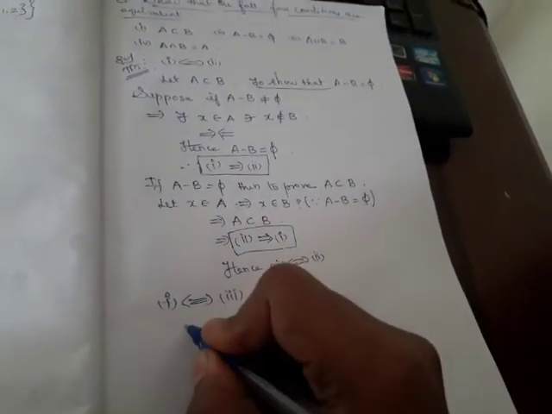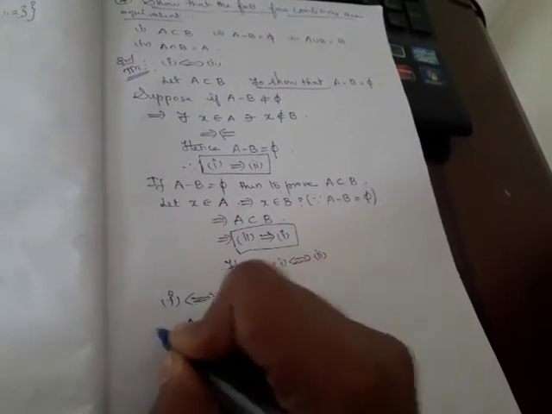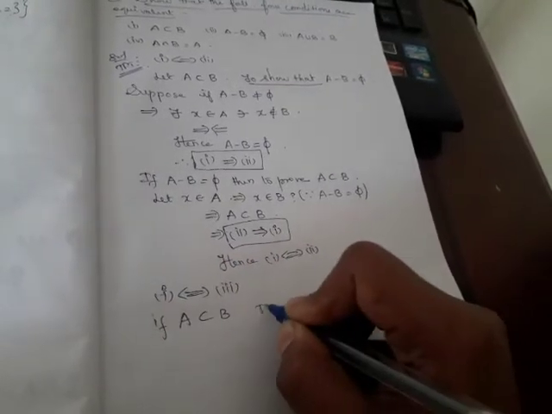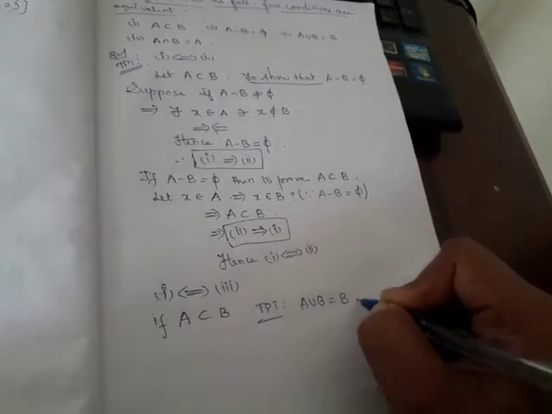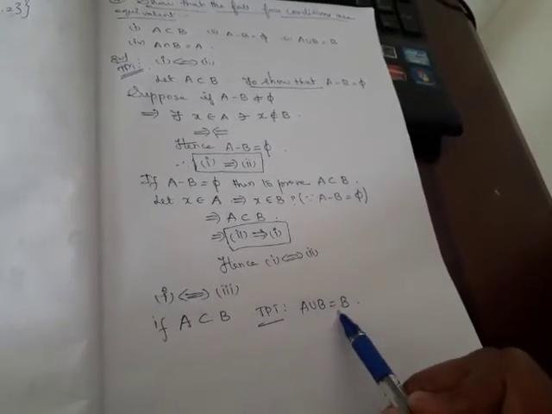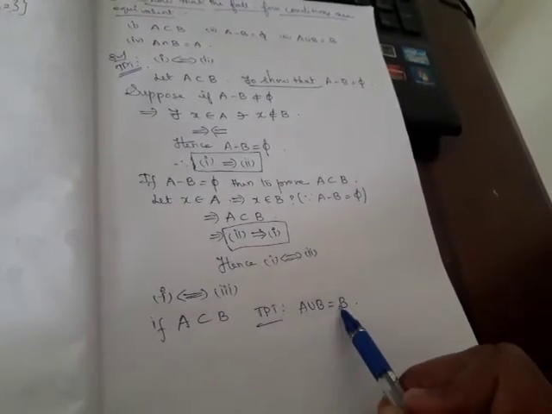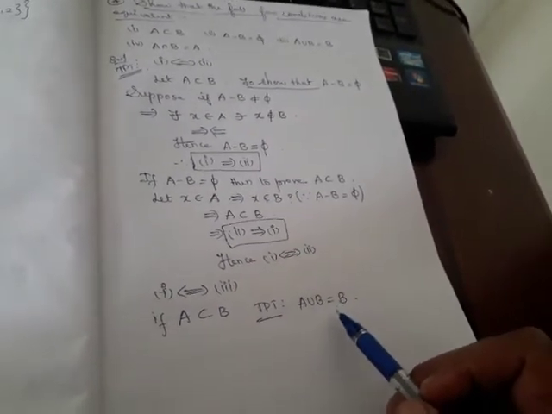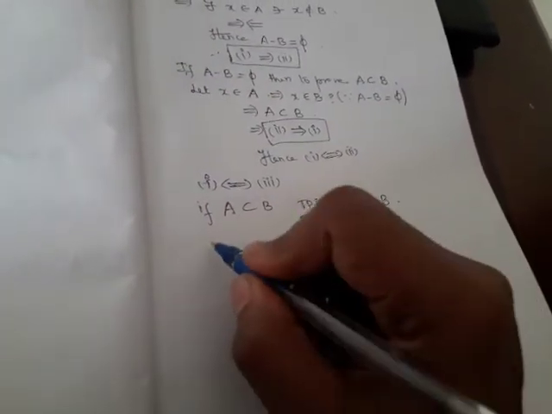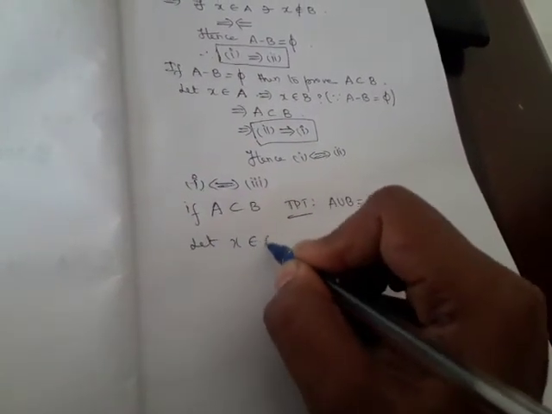Next we are going to prove the first statement will imply the third statement. What is our first statement? A is a subset of B. If A is a subset of B, we need to prove that A union B is equal to B. How will we prove two sets are equal? By proving that this is a subset of this and this is a subset of this. Therefore, the two sets will become equal as we proved in the previous problem. So, let us start with A union B. Let one element belong to A union B.